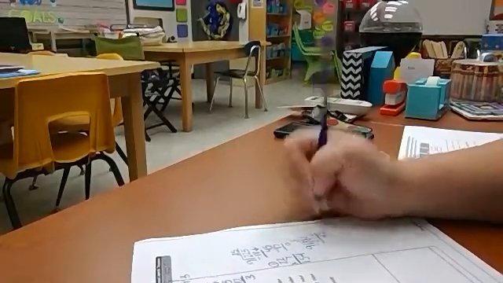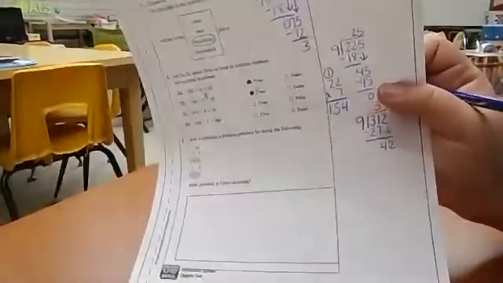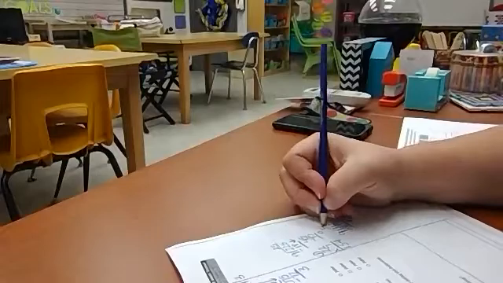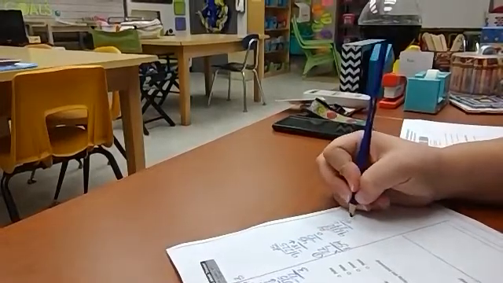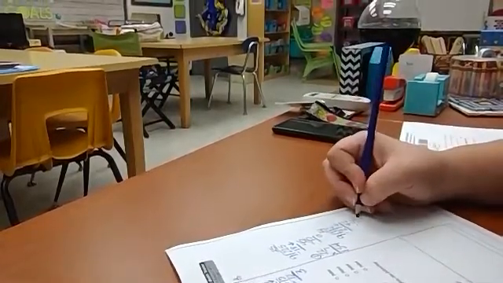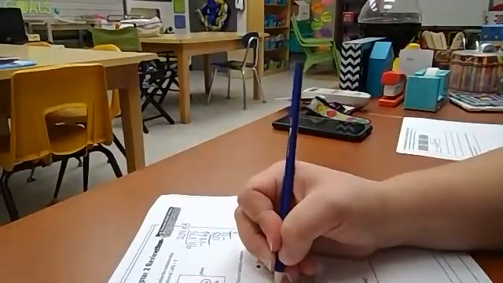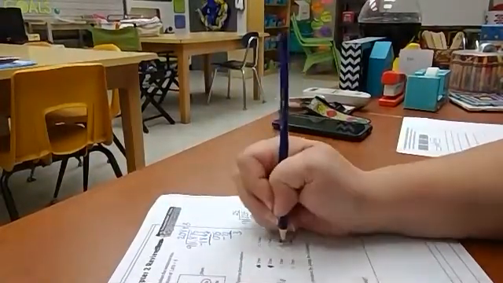Bring down my 2. How many times can 9 go into 42? That answer would be 4, but that equals 36. And when I take 42 minus 36, I get a remainder of 6. So C is false. Instead of 39, it should be 34, remainder 6. So that is false for C.